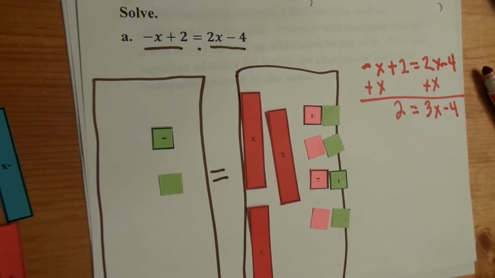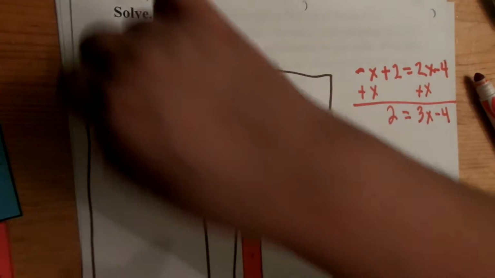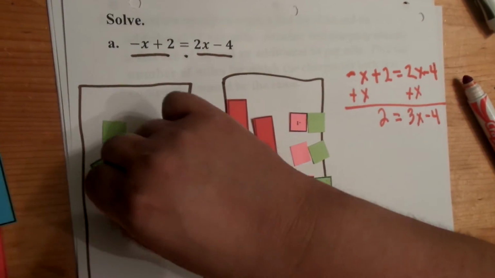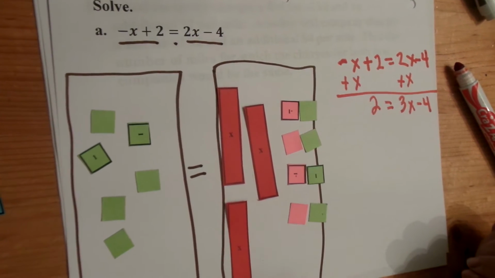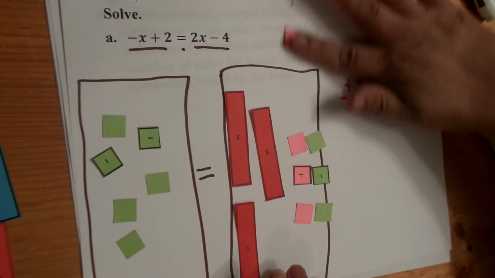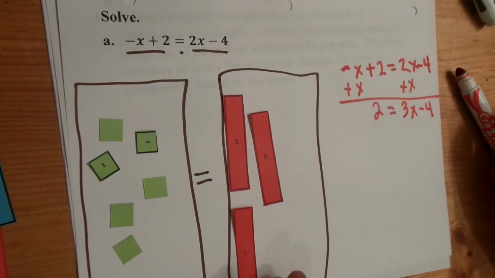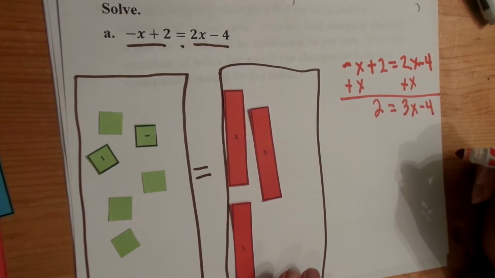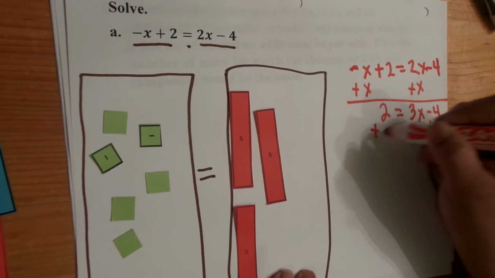And what you do on one side, you must do onto the other side to make it balance. So that's 1, 2, 3, 4. So let's go ahead and remove our zeros. We're removing these here. So what we just did, we added 4 on both sides.